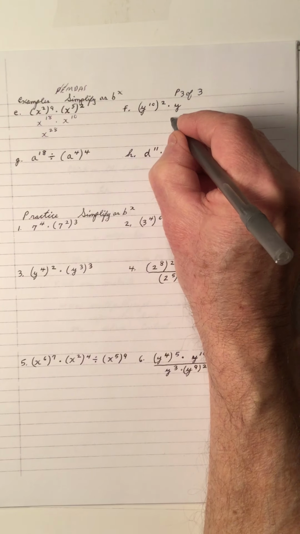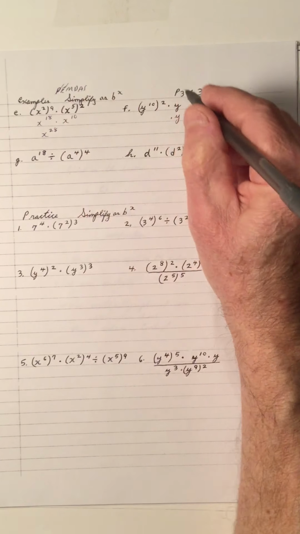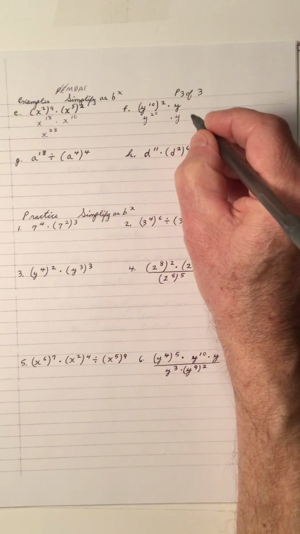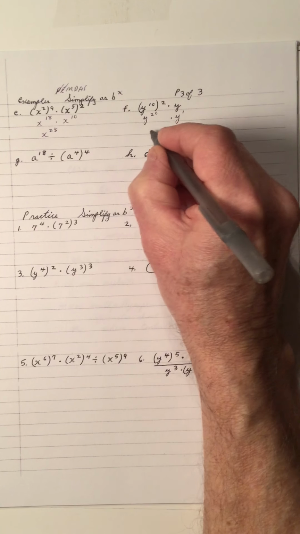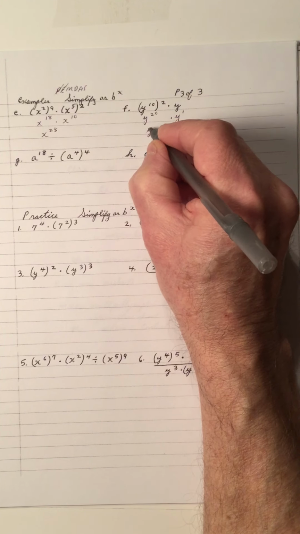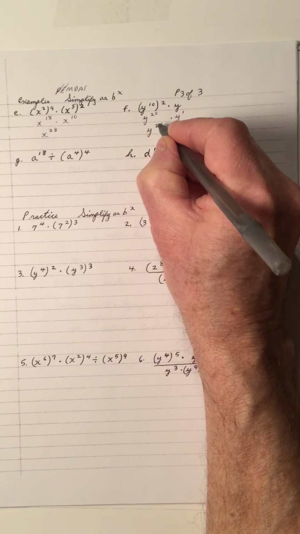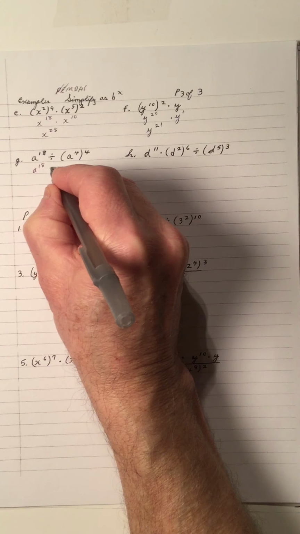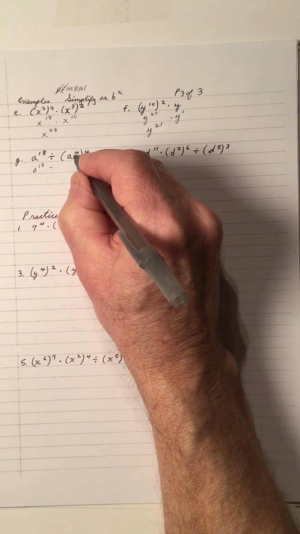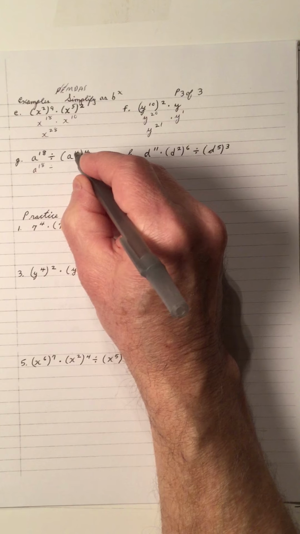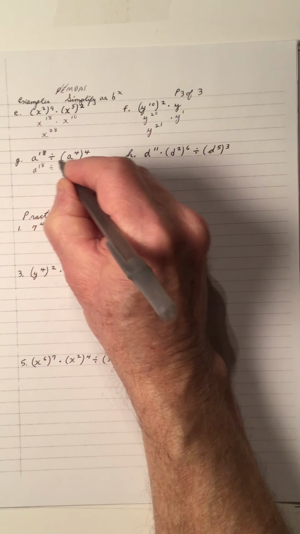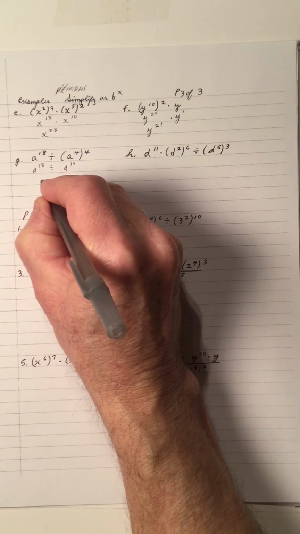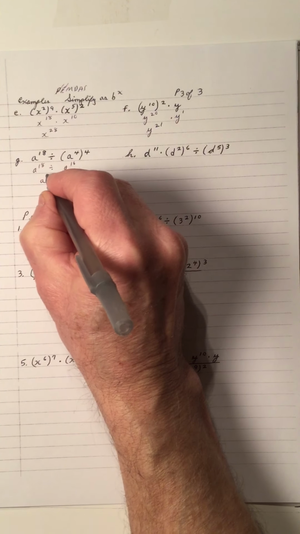F, the Y is by itself. We have to do the exponent, so that's Y to the 20, power of a power. And that's a 1, so when we multiply, we keep the base and we add the exponents, 21. G, we have A to the 18, and the bracket is already done. We can't do anything inside A to the 4th. We have a power of a power, so we get A to the 16. And because we're dividing, we keep the base of A and we subtract to get a 2.